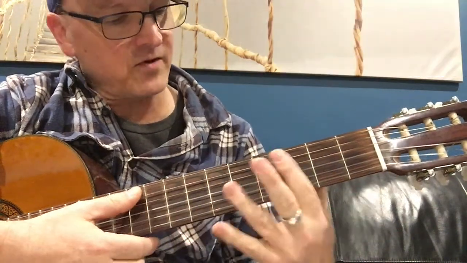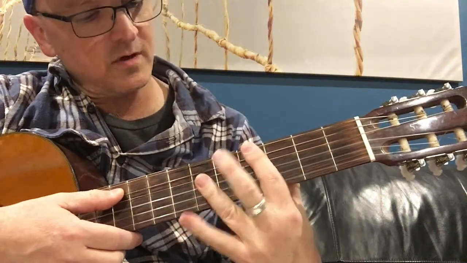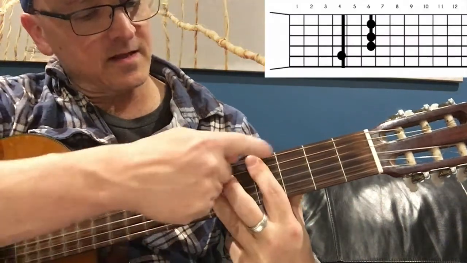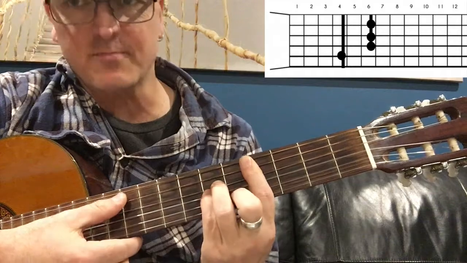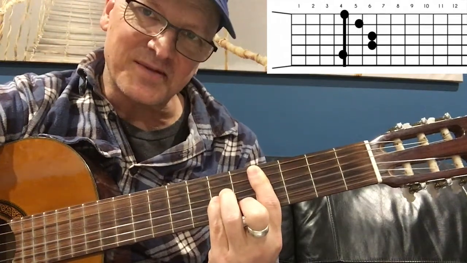And no matter where you find the chord, what's this chord going to be? That's a C sharp, so my C sharp minor. Pretty easy.